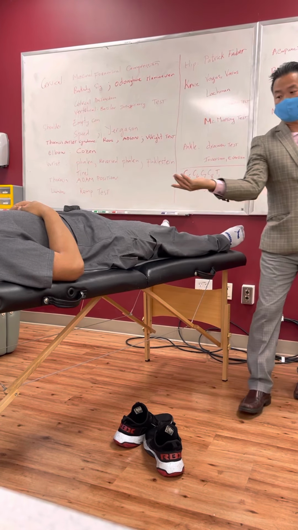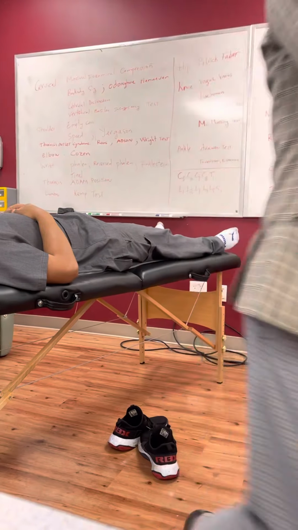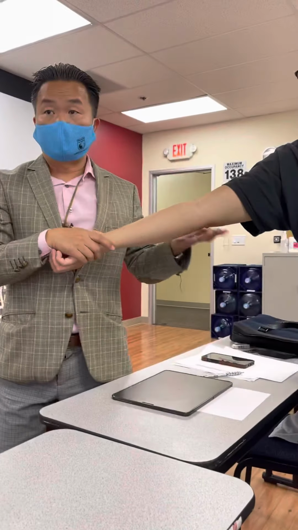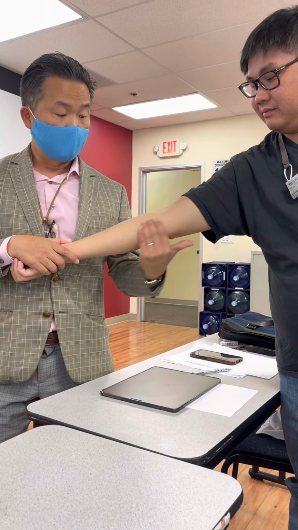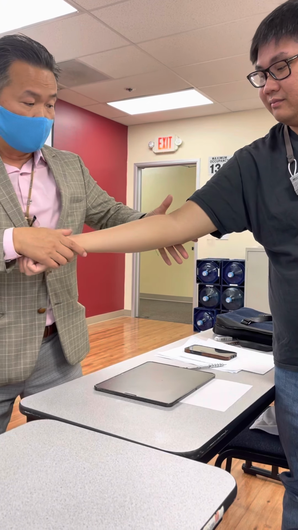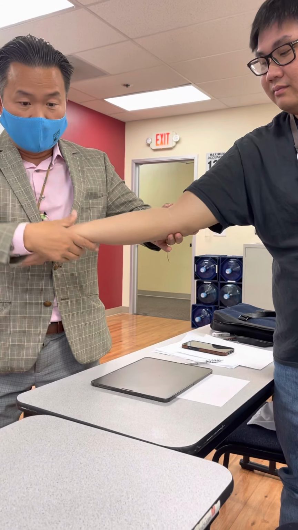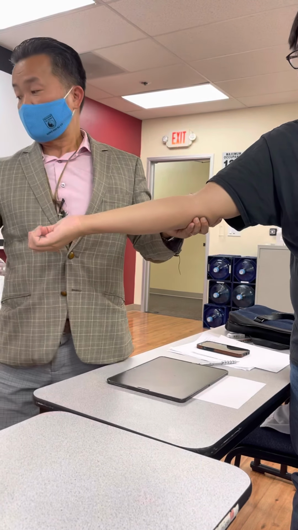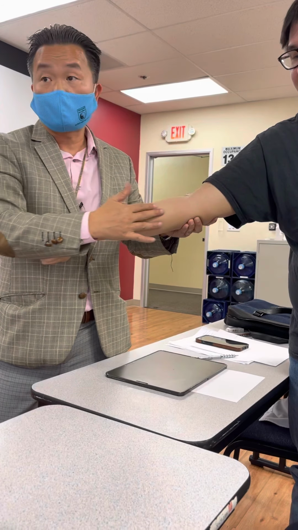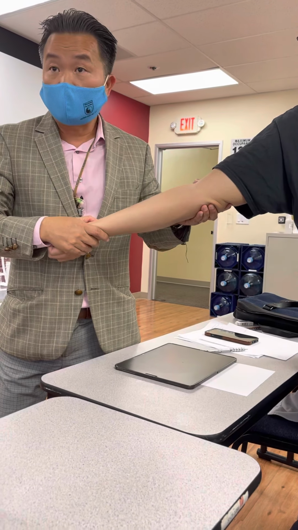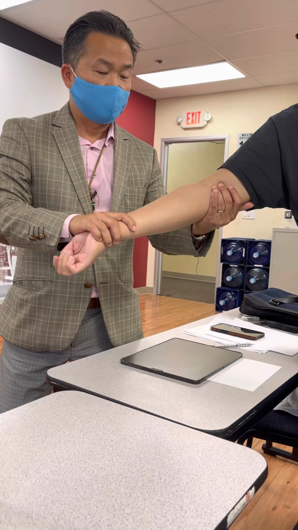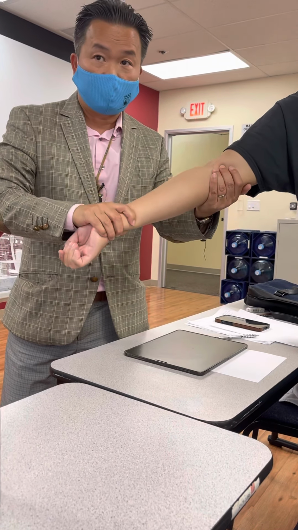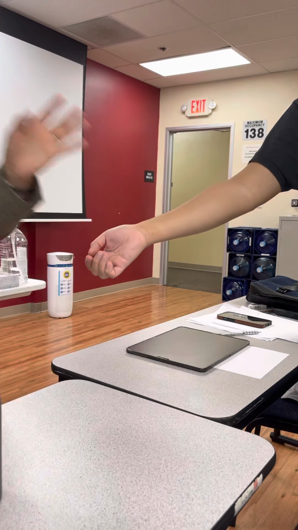Valgus. Same thing on the elbow. I check for the ulnar collateral ligament. Holding like that, valgus. See my hand? I bring his hand out this way. I check for the ulnar collateral ligament. This is valgus, and this is varus. Valgus, varus. Yeah, it's okay. I'll show you later.